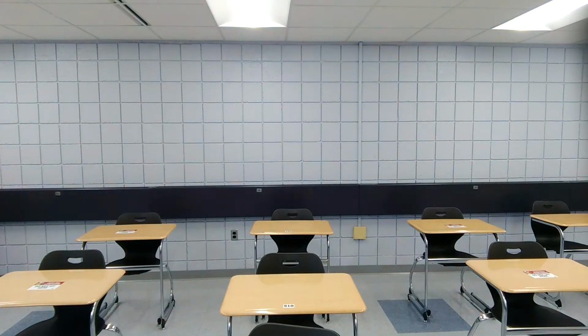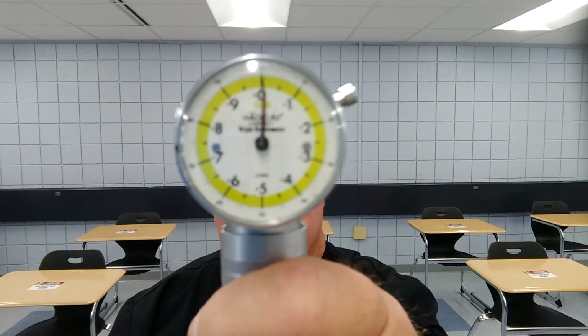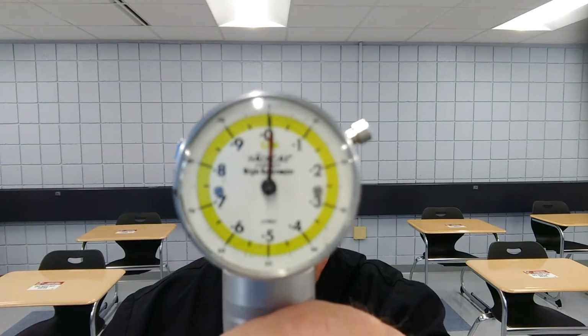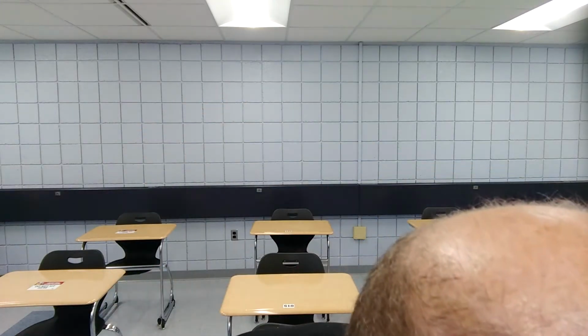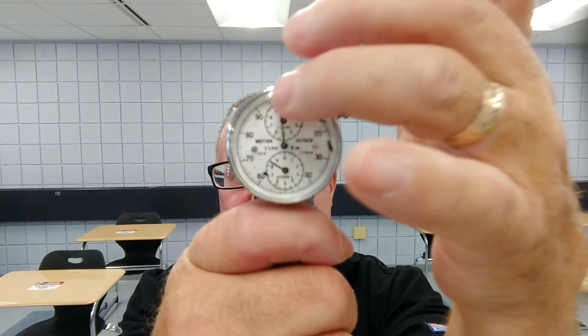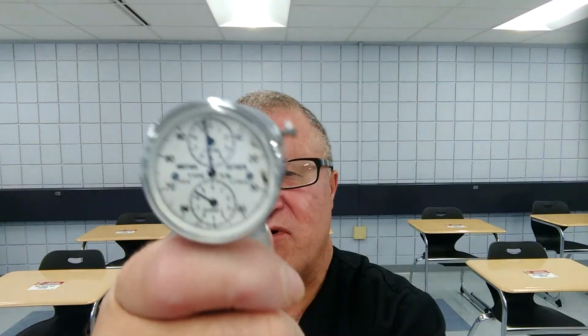This is another kind. This is a smaller model, essentially the exact same thing. Again, 2 needles. They're read the same way. I think you're getting the idea that there's a lot of them out on the market, but they're all the same. And this is the 4th one that I found. Again, you got the needle up here, and you got another needle that goes around.